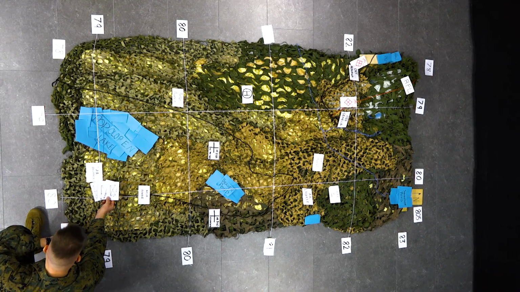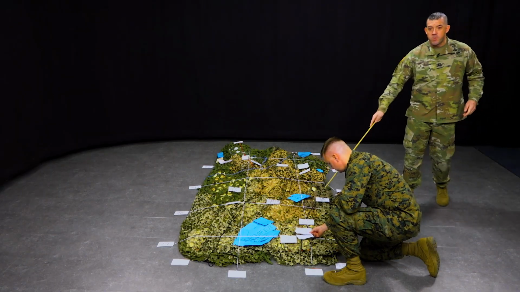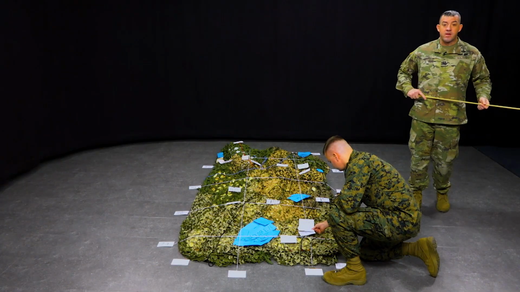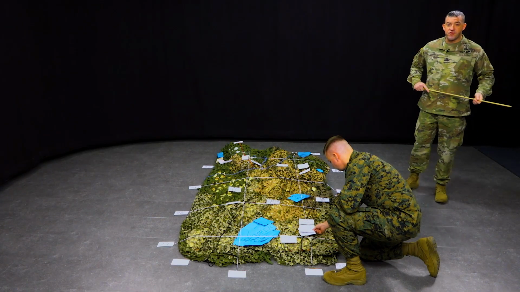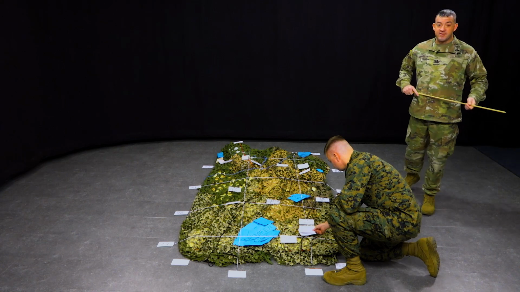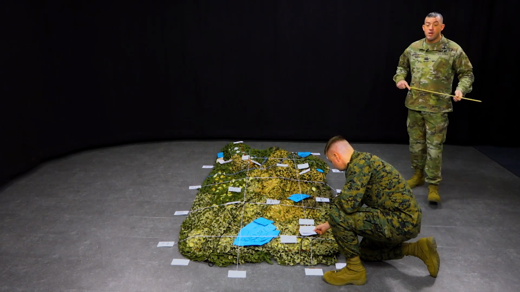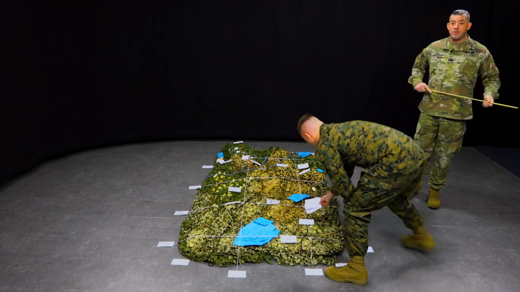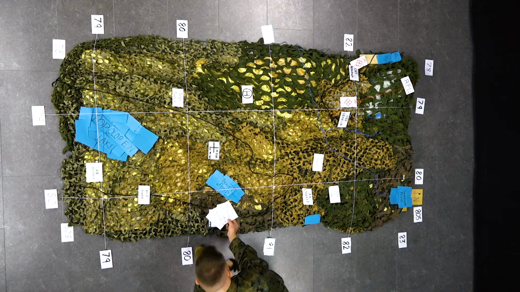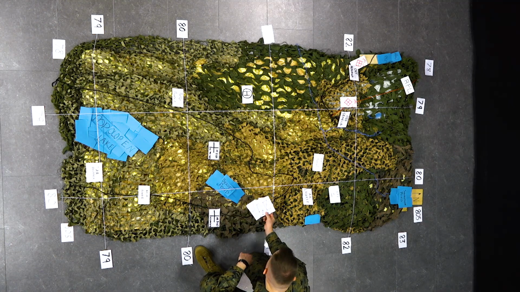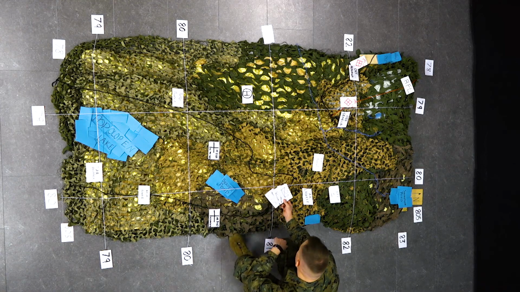We'll move out on MSR Brianna and move 300 meters northeast until we reach checkpoint 1, vicinity Whiskey Lima 799-788, at the intersection of Route Honda, Firebreak 16, and Route Brianna. We will turn due north on Route Honda for 1,400 meters to checkpoint 2, vicinity Whiskey Lima 802-802.